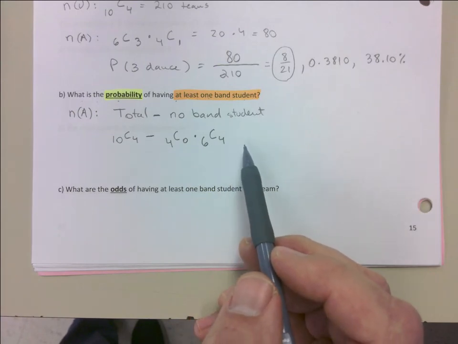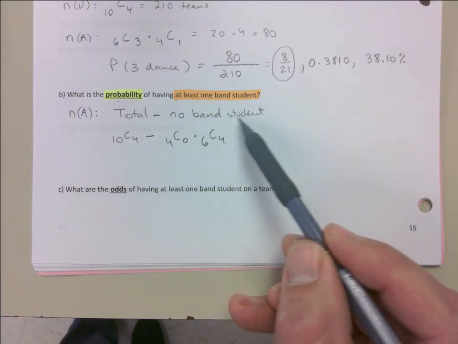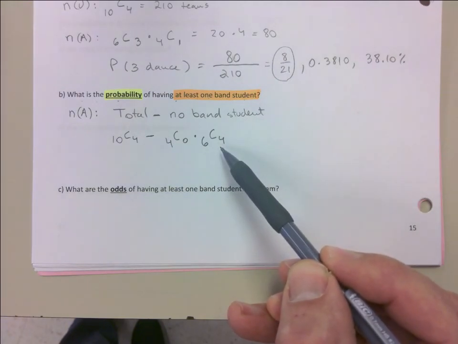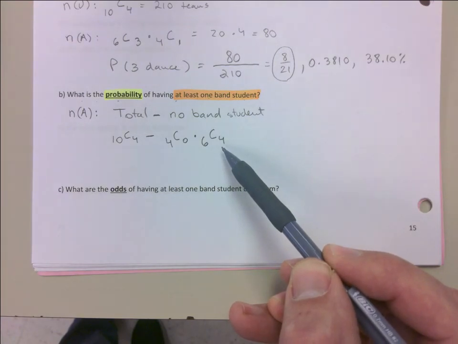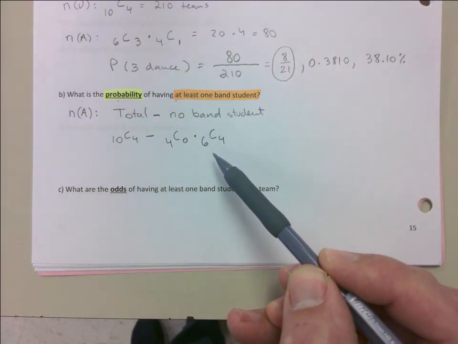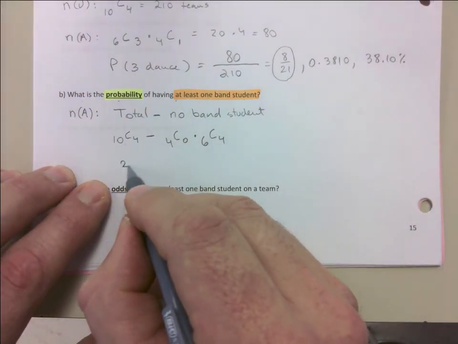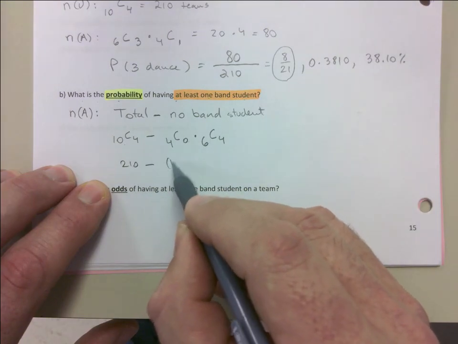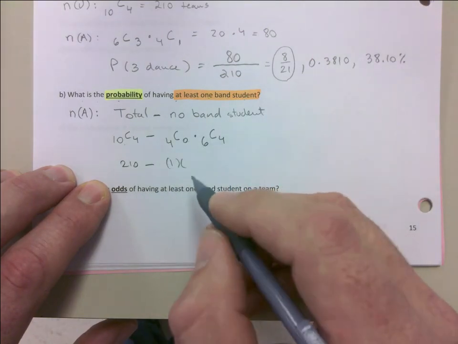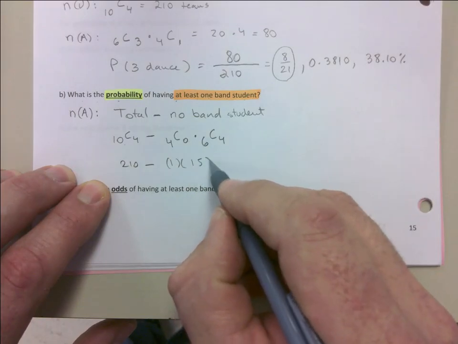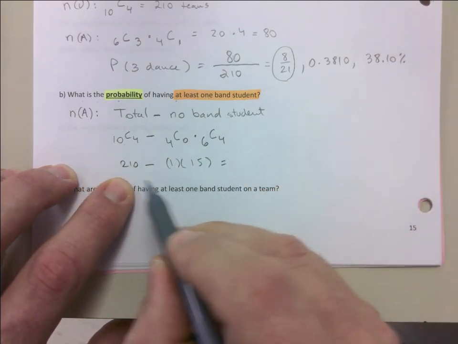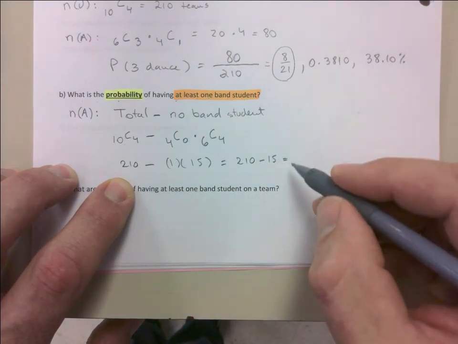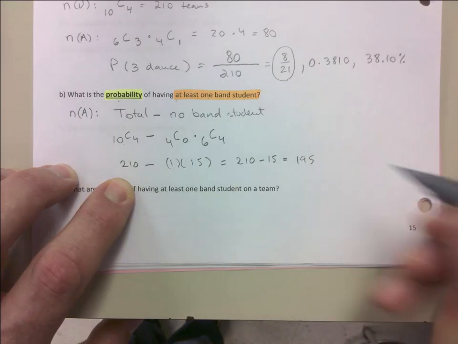And I think this goes without saying. When I say no band students, you're really saying all dance students, right? All teams that are only made up of dance students. That's really what this is saying at the same time. So we know that this is 210. 4 choose 0 is just 1. 6 choose 4 is 15. So that's basically 210 minus 15. That is 195.